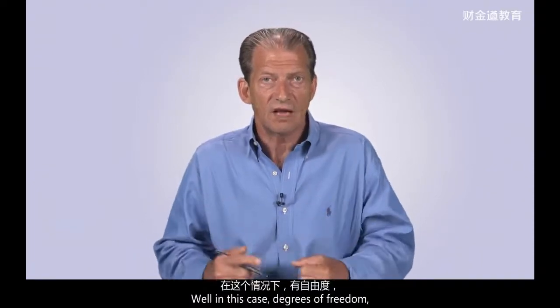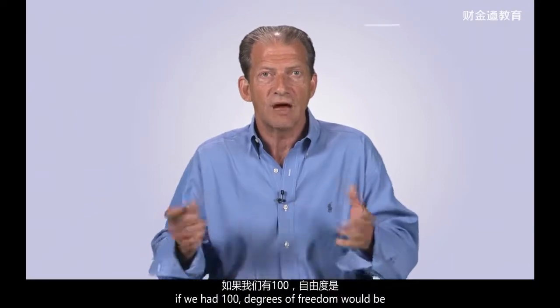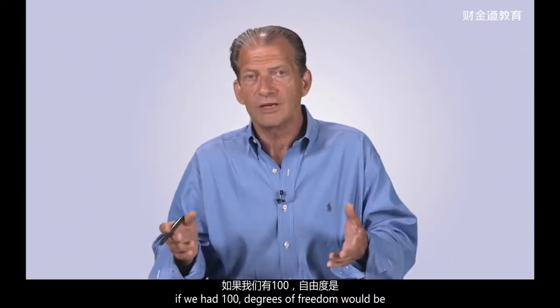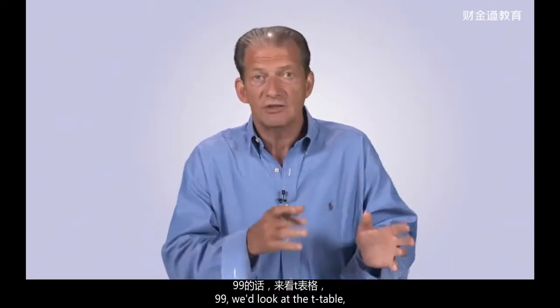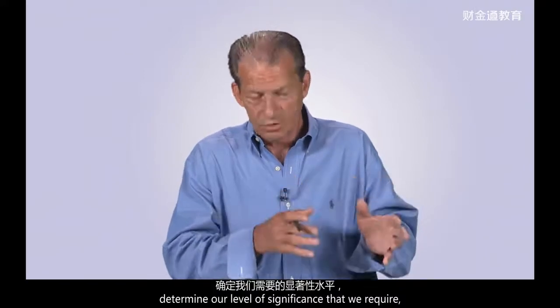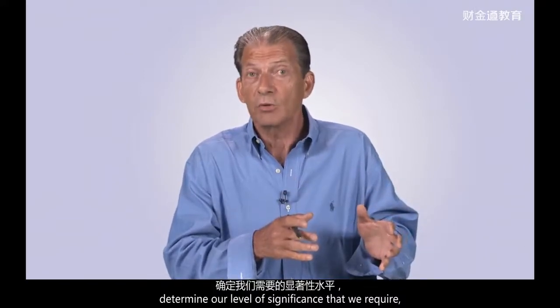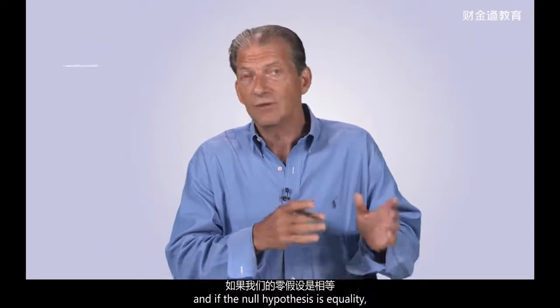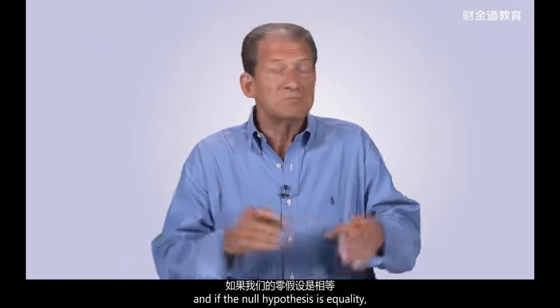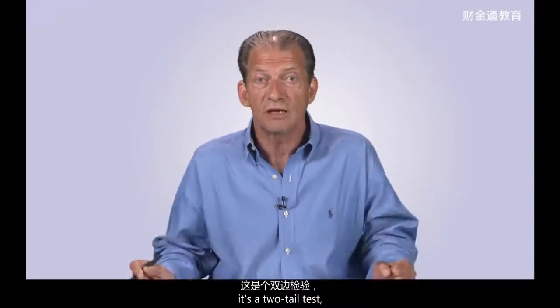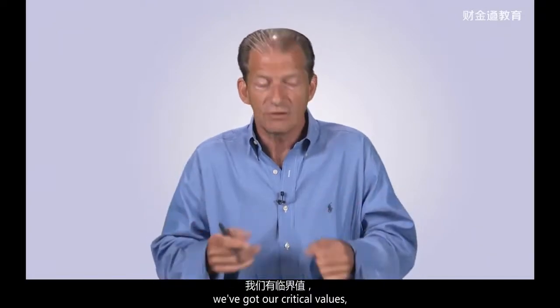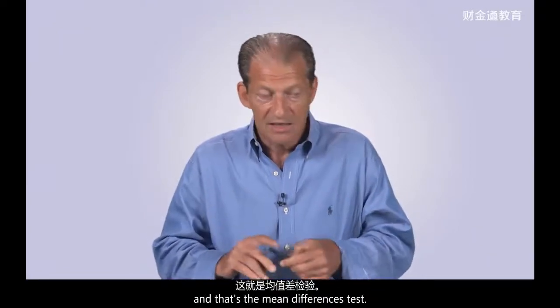Well, in this case, degrees of freedom, if we had 100, degrees of freedom would be 99. We'd look at the t-table, determine our level of significance that we require, and if the null hypothesis is equality, it's a two-tailed test. We've got our critical values, and that's the mean differences test.